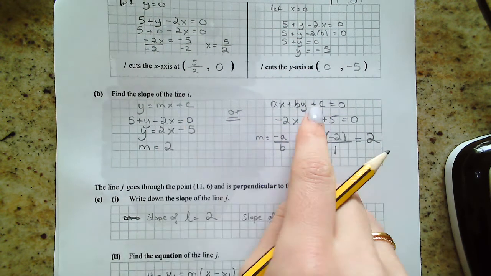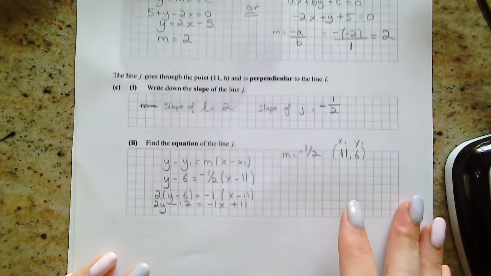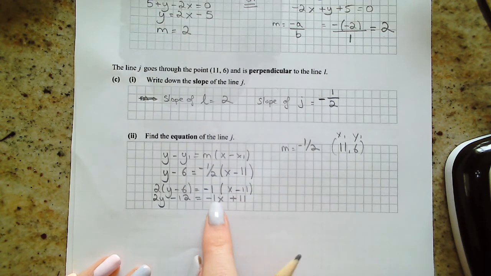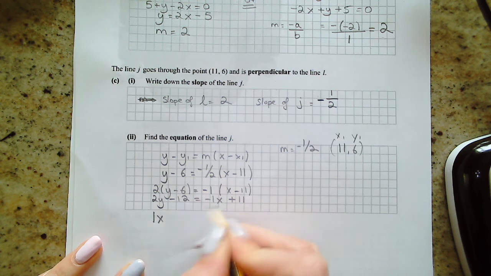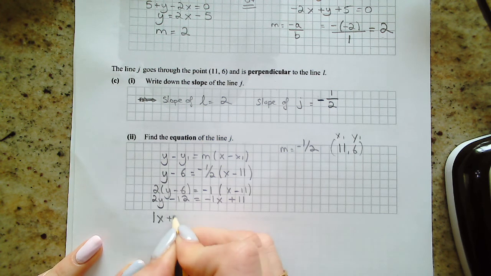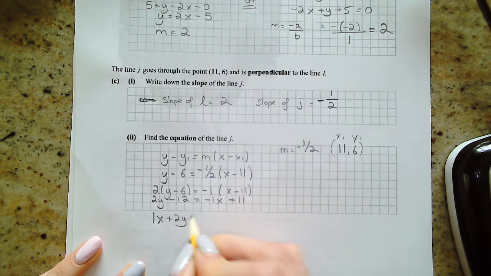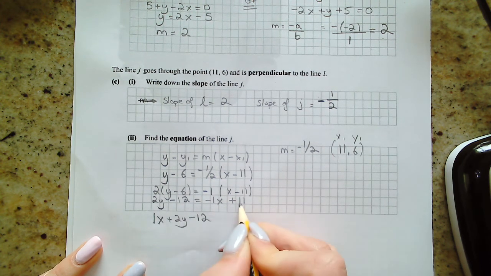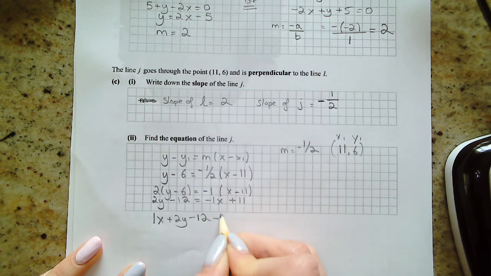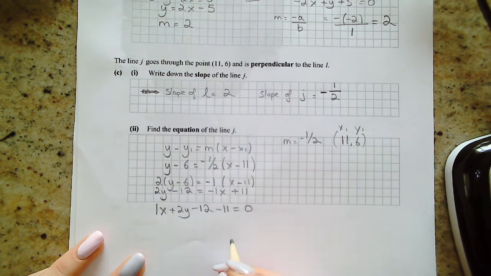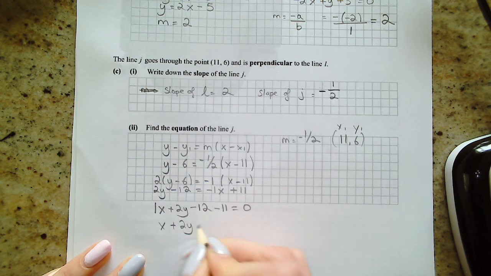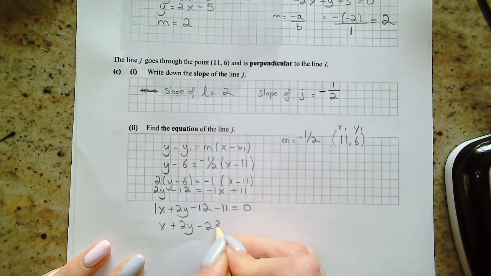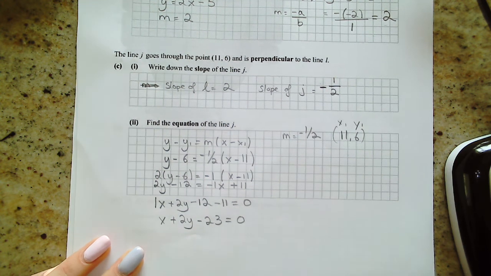You can put it in either, it's up to you. So what I'm going to do is have x first, so I'm going to add x on one side, so I have 1x, then I have my 2y, then I have my minus 12, and I'm going to take away 11 equals 0. So my final answer will be x plus 2y minus 23 equals 0.